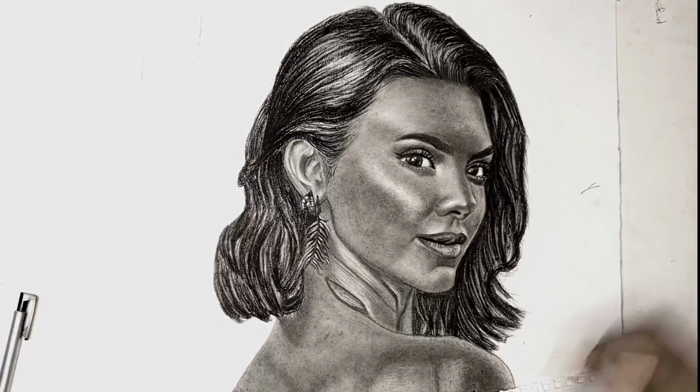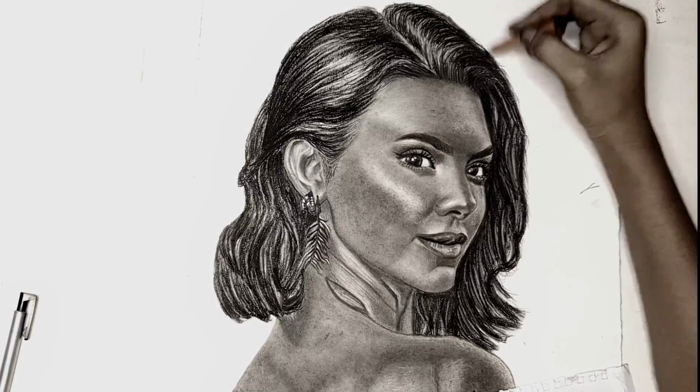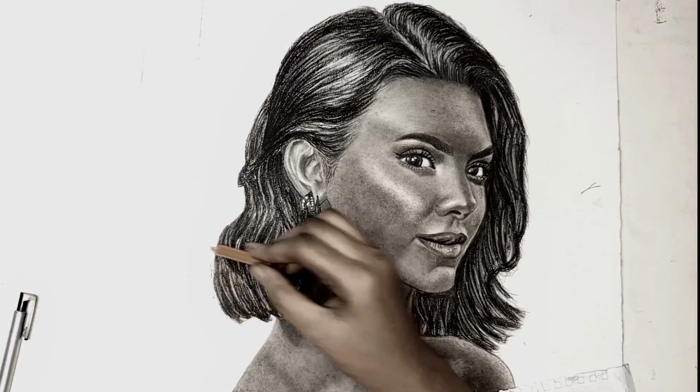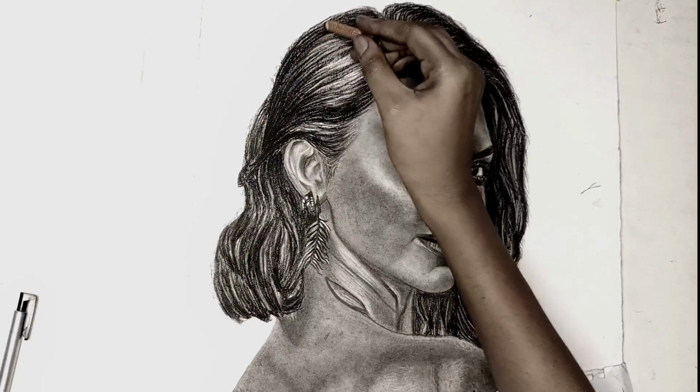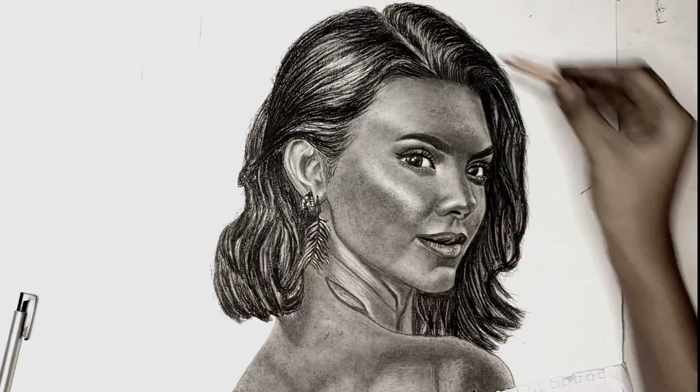The final step to get this realistic looking hair drawing is to add stray hairs. So go ahead and add some stray hairs on the drawing, and that will be all for this video.